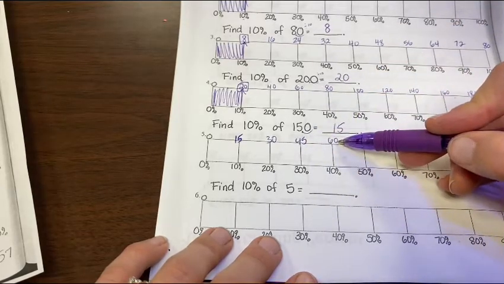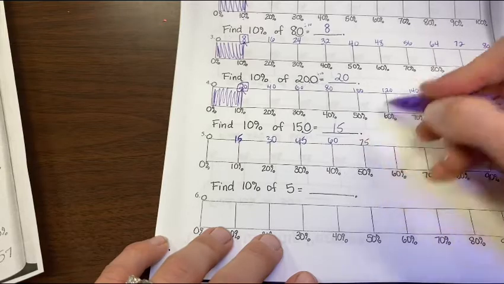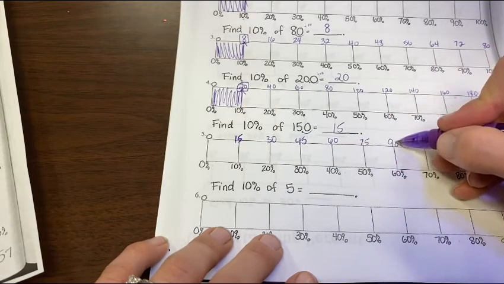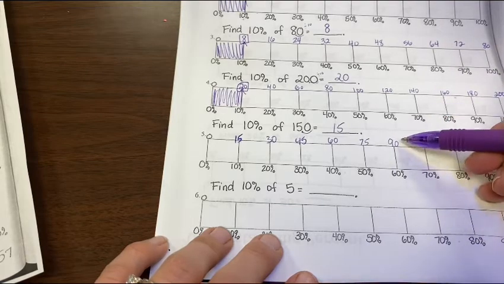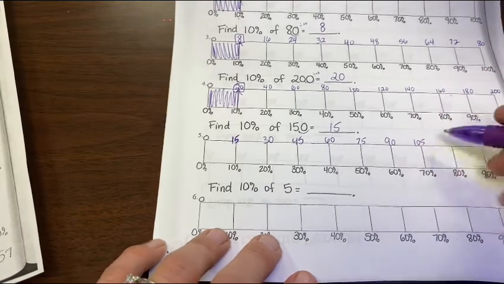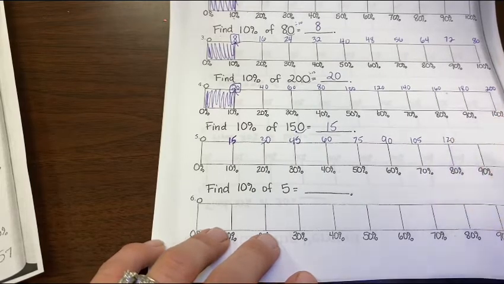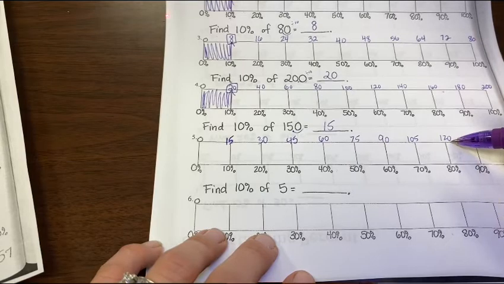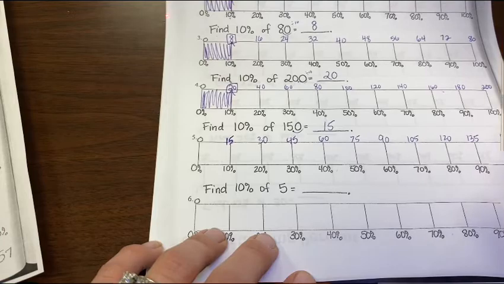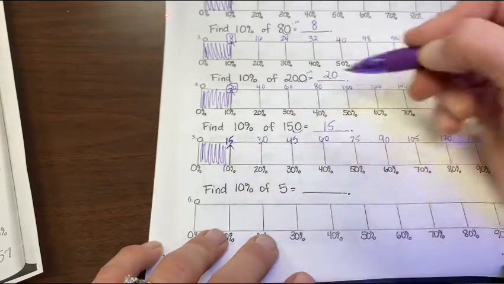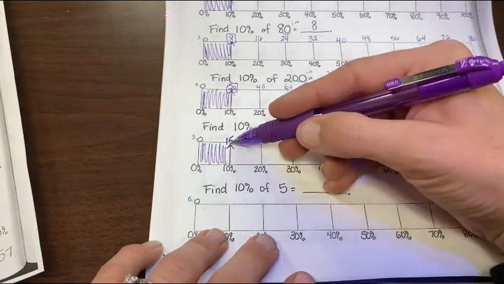Add 10 and 5 more would be 75. Add 10 would be 85. 5 more would be 90. Add 10 would be 100. 5 more would be 105. Add 10, that's 115. And 5 more would be 120. 10 would be 130. 5 more would be 135. And then I have my 150. So 10% of 150 is 15.